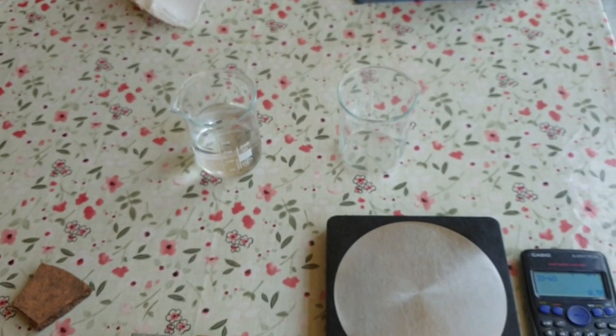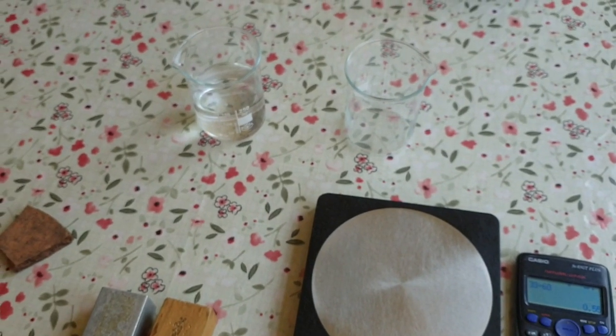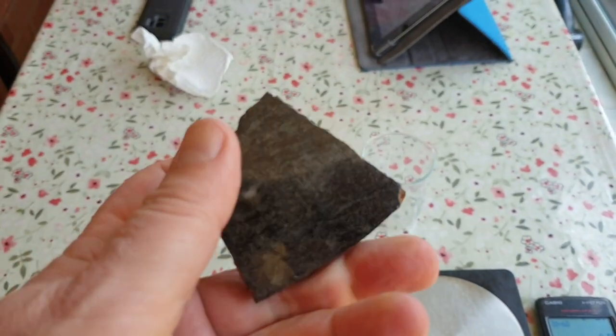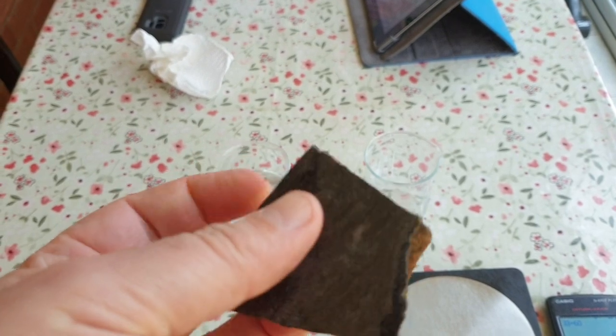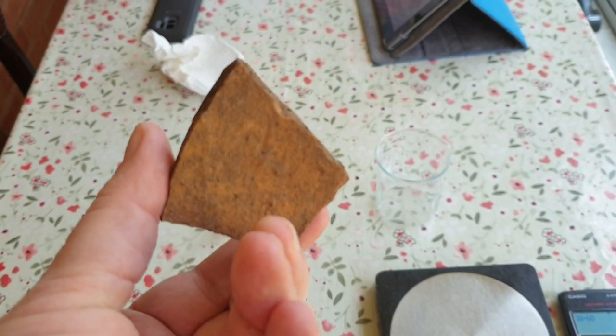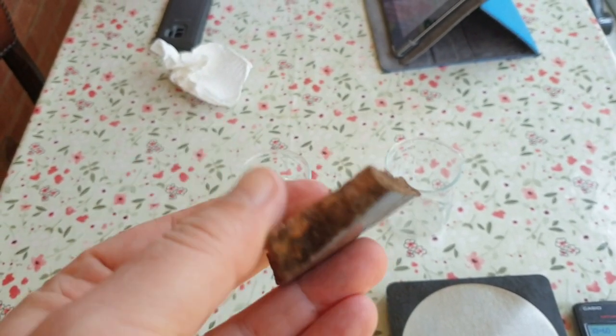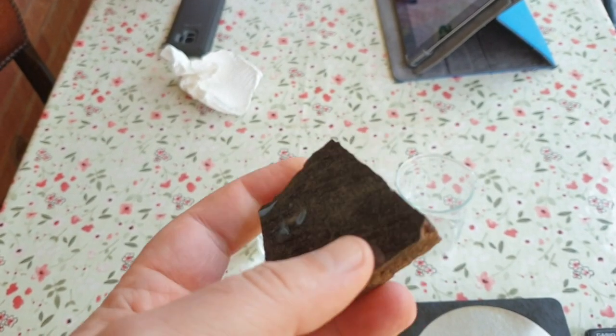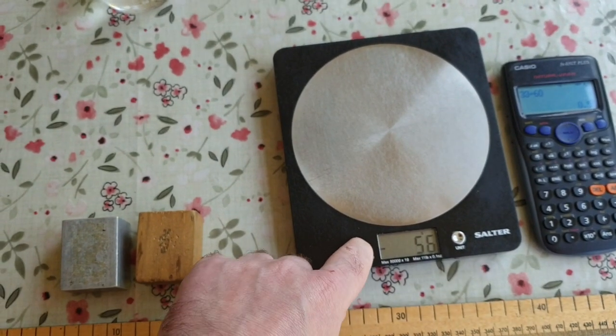The one thing that you might be asked to do is to explain how you'd measure the density of an irregular object. As an example of an irregular object, I've just picked this out of my garden. It's an old piece of broken pottery, a bit of ceramic. How would I measure the density of this? Well, I'd measure the mass quite easily. I'll show you what the mass is.